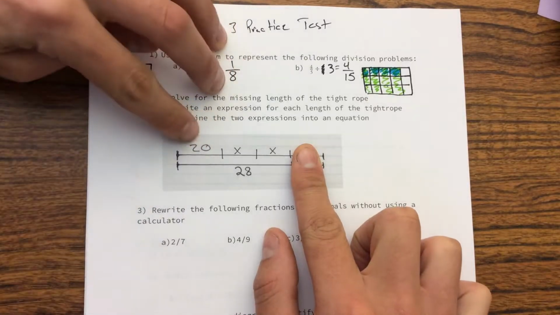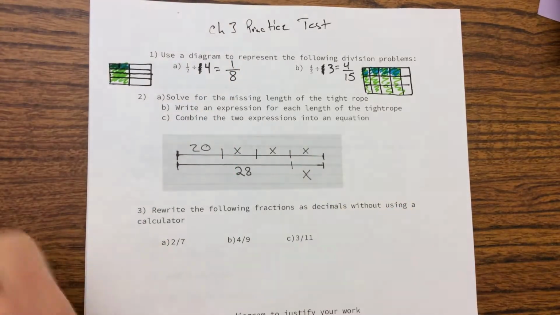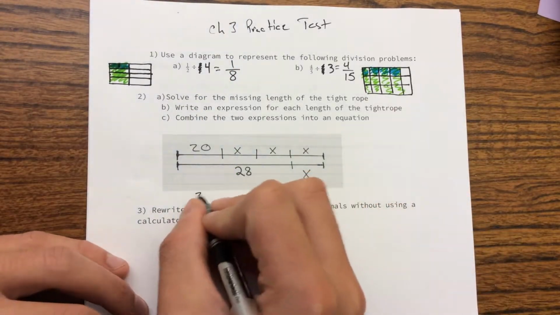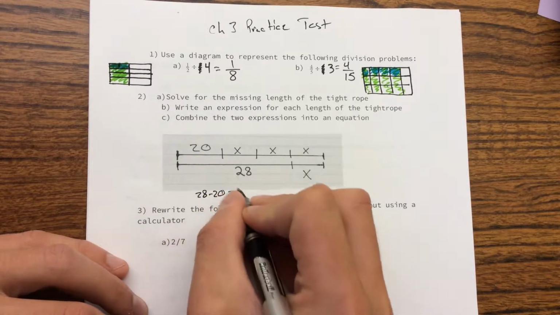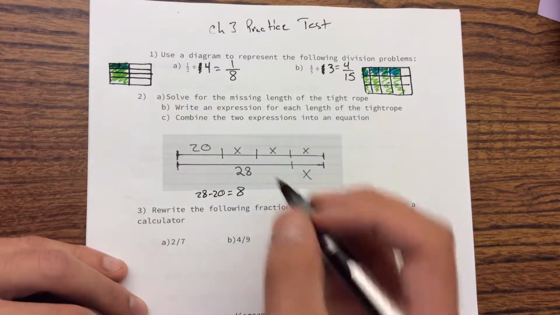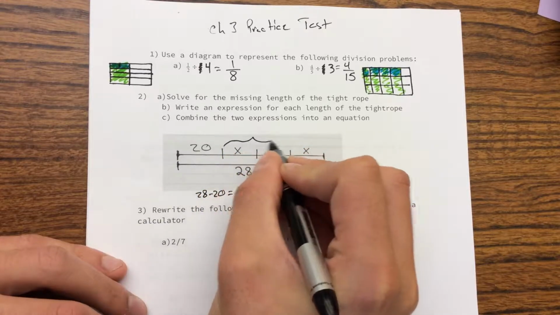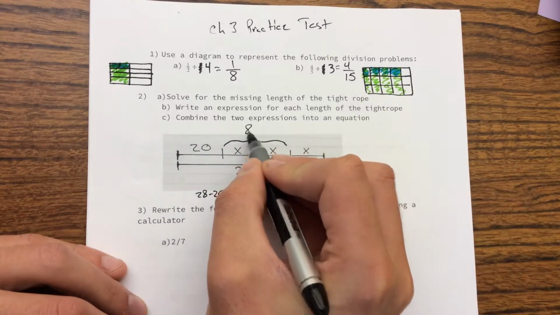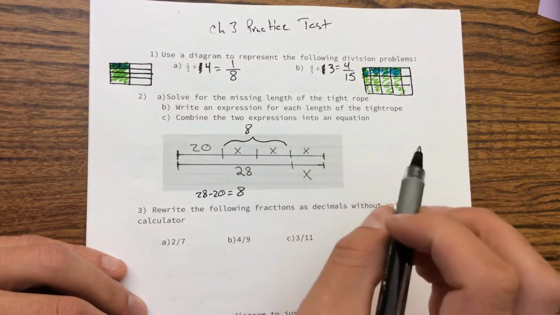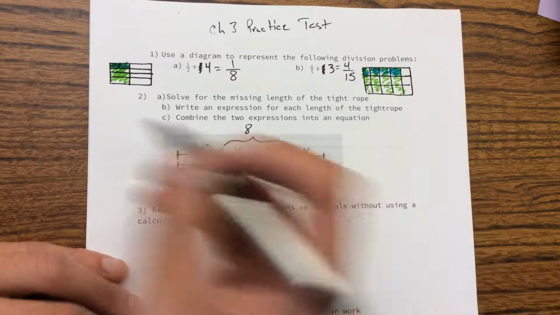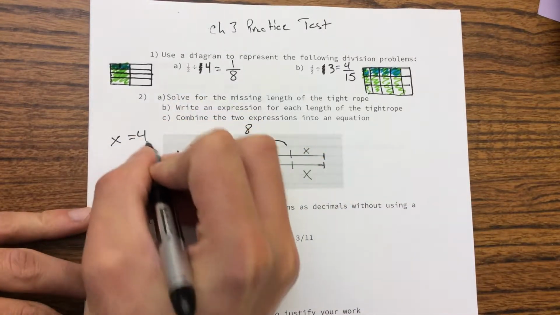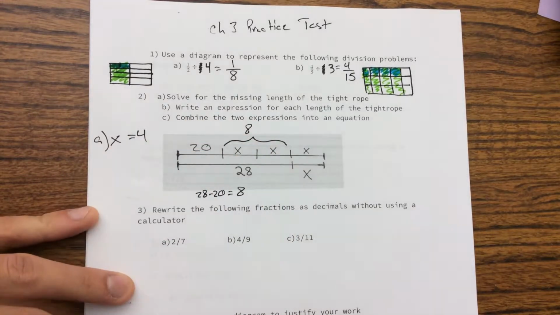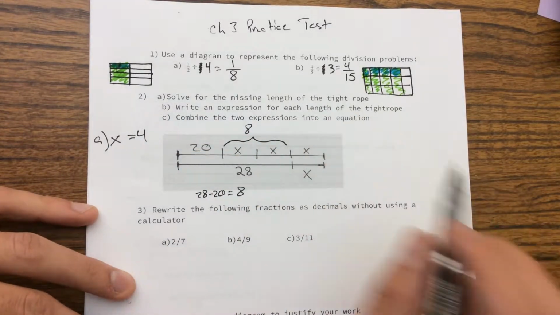Then I know that I have a 20 and a 28. The difference between 20 and 28 is 8. So I know that these 2 X's right here have to equal 8. Then each one of those X's must equal 4. So we know X equals 4. That's for A.